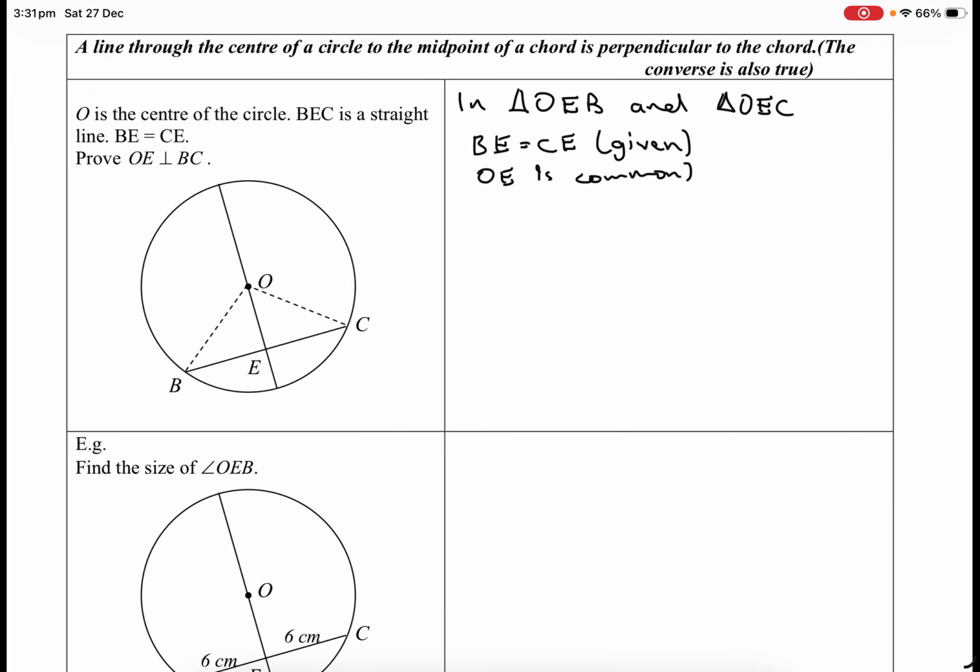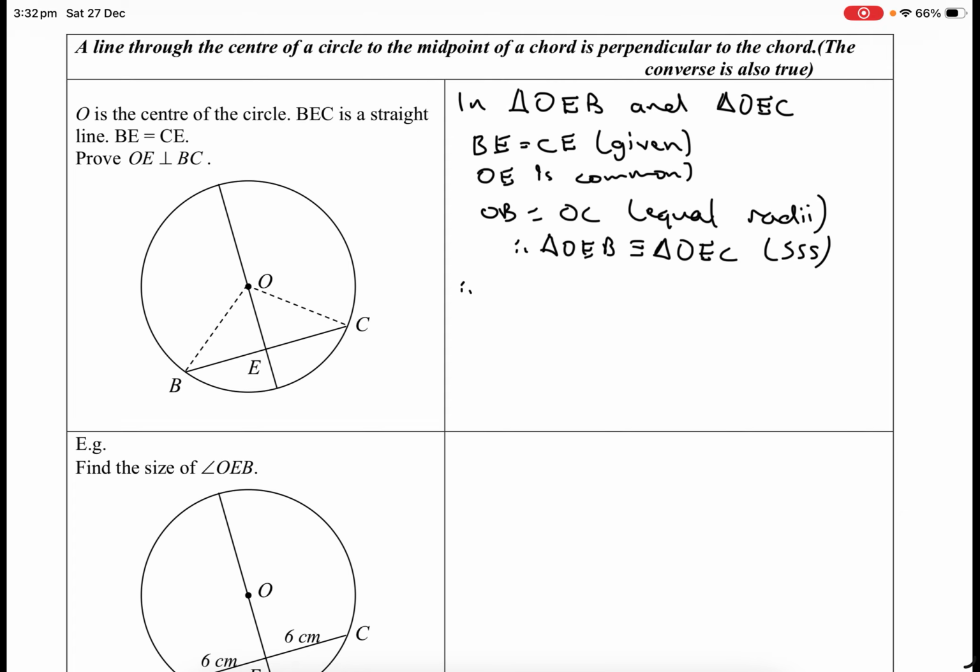And I also know that OB is equal to OC because they have equal radii. Now, because of those three things, we can therefore say that triangle OEB is congruent to triangle OEC. And the reason is side, side, side. Now, we can therefore say, in a similar way in which we've been doing so far, that angle OEB is equal to angle OEC. And these are corresponding. We know that corresponding angles in congruent triangles are equal.